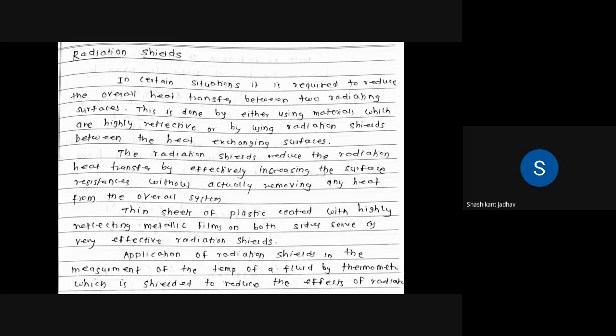The radiation shield is a plate having high reflectivity. So this plate has two surfaces, and these two surfaces have two surface resistances, and because of that the heat transfer rate will be reduced. Okay, so in this way we reduce the overall heat transfer between the two radiating surfaces. For that we have to use the radiation shield.